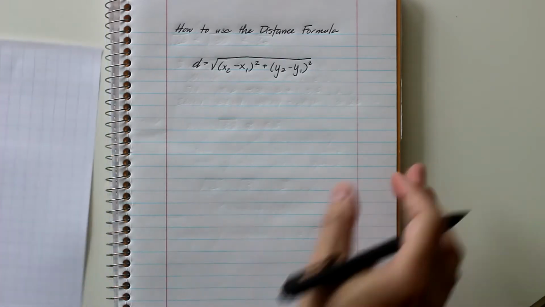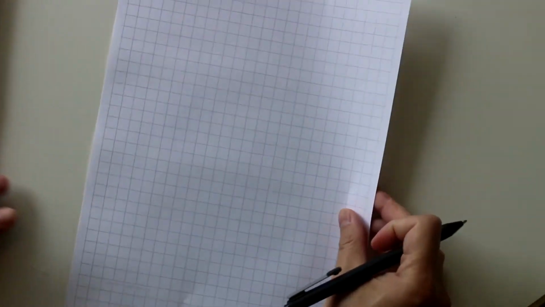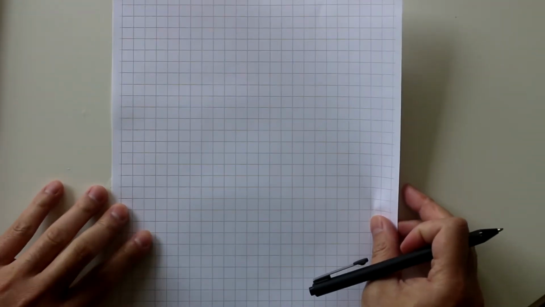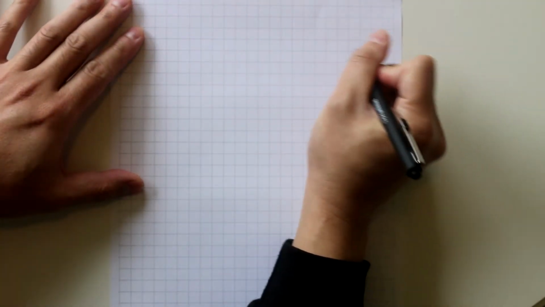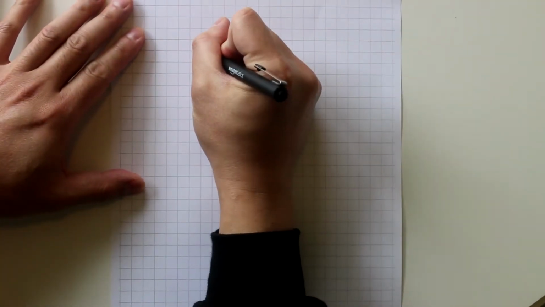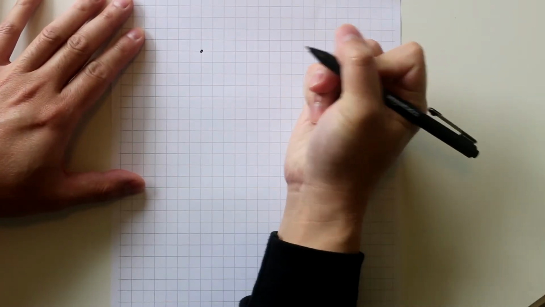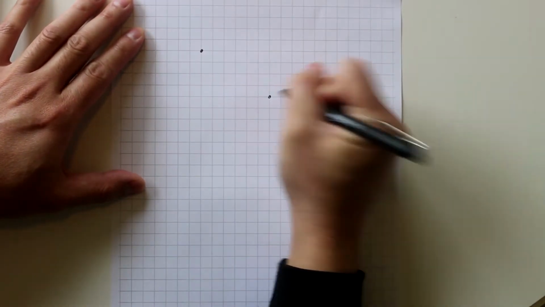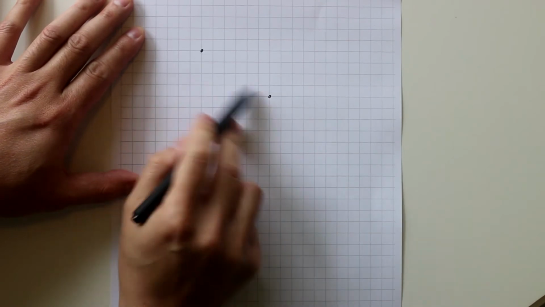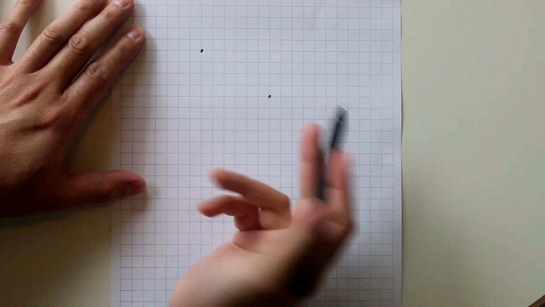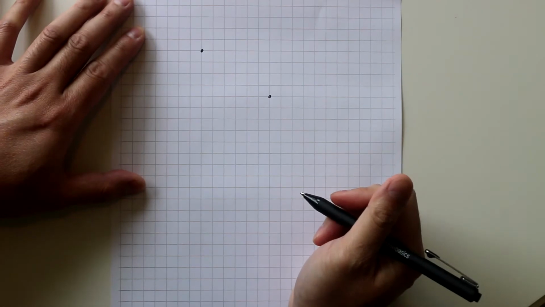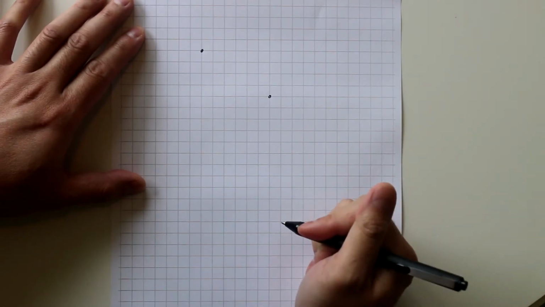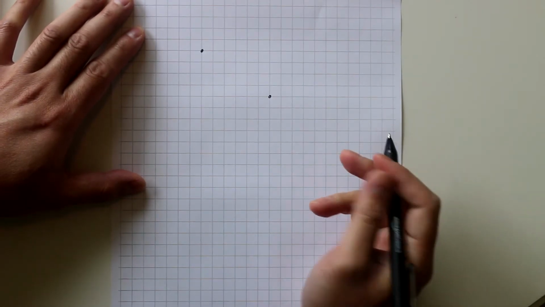Now, there are multiple ways of doing this. You don't always have to use the distance formula. So let's say I had a point here and a point here. I want to know how far apart these 2 points are. Now some of you guys might try to use a ruler and try to measure it out, or you might want to use the distance formula, right? Or we can also use something else that we know.